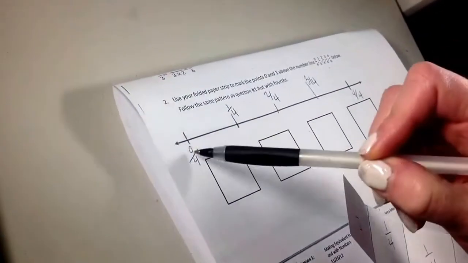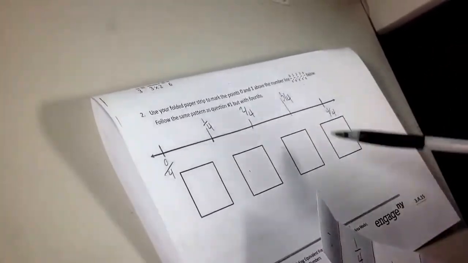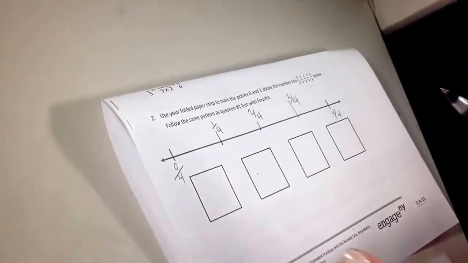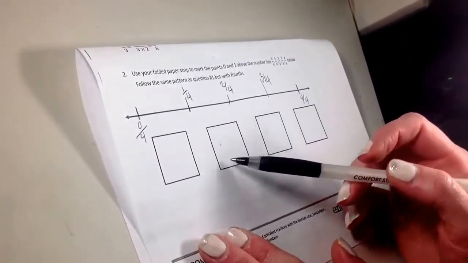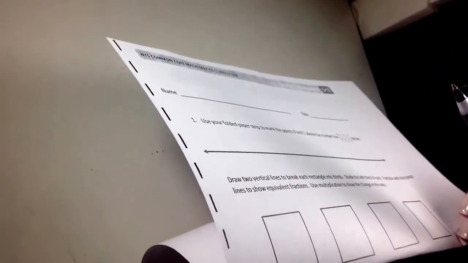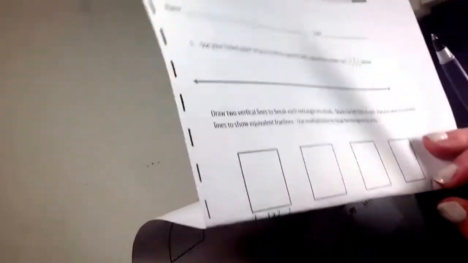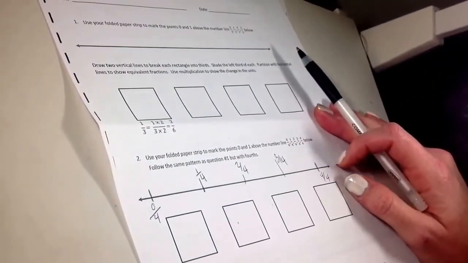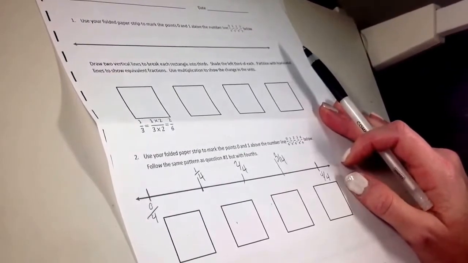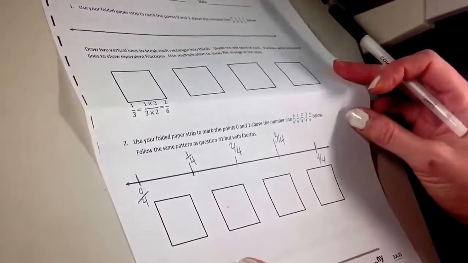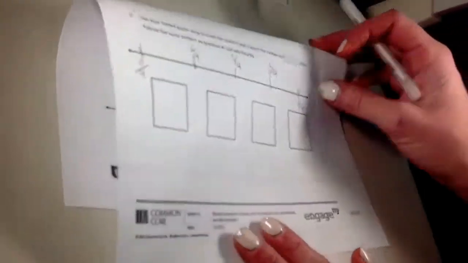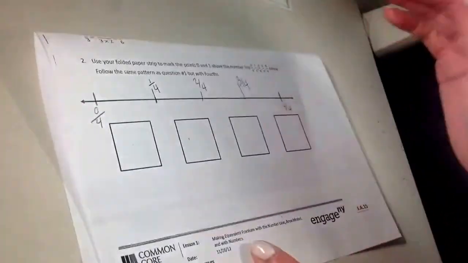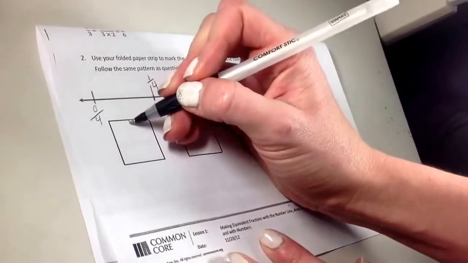So there's my number line: 0/4, 1/4, 2/4, 3/4, and 4/4. And if I want to find some equivalent, let's see, the directions say show the change in units. Okay, so they want us to show equivalent fractions. So here they want us to show equivalent fractions for 1/4.